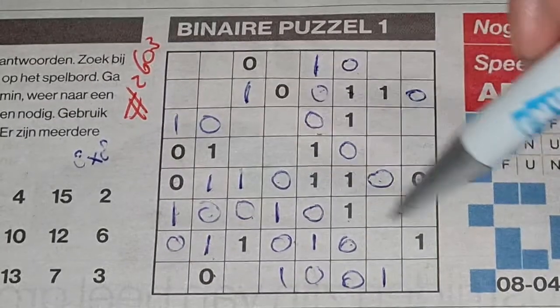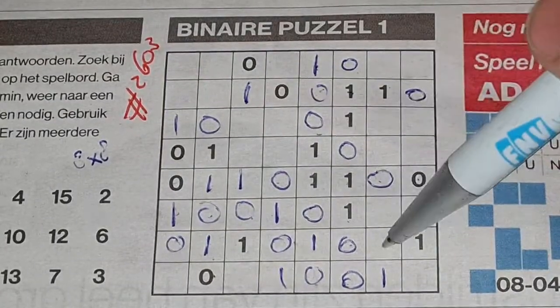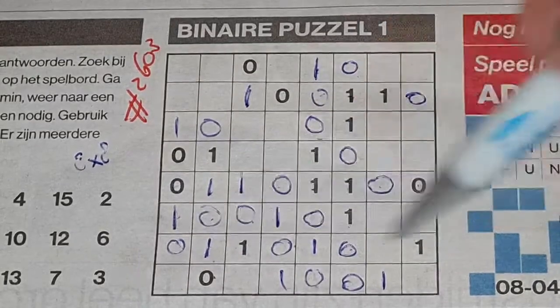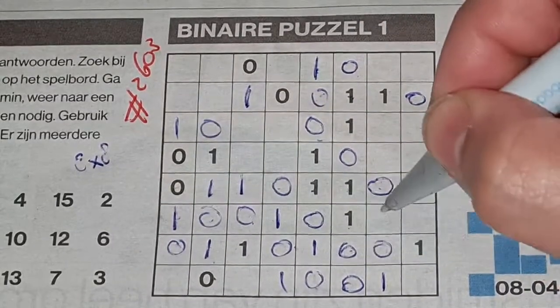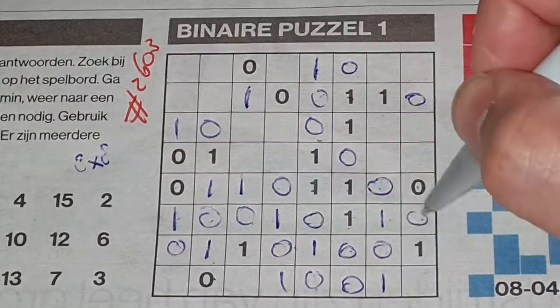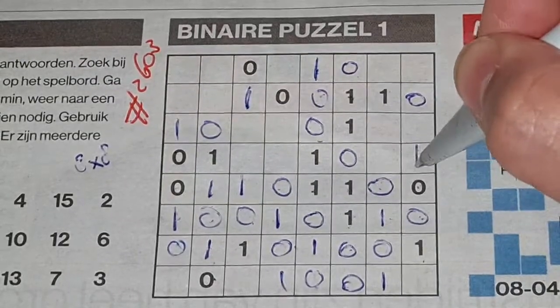Then 1, 2, 3, 4 ones, so the rest are O's. Between two O's comes in one. Double one, here no, there no. Double O, here one, there one.